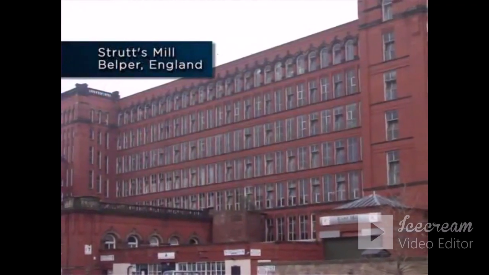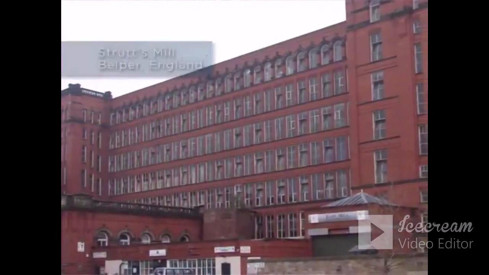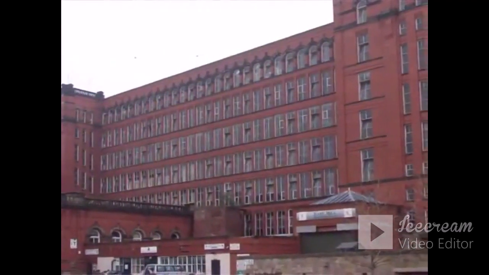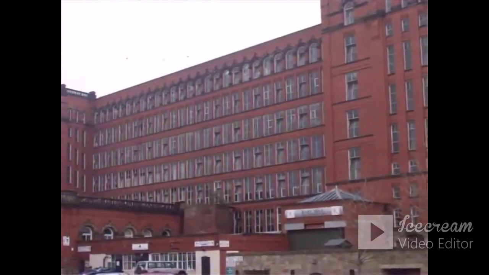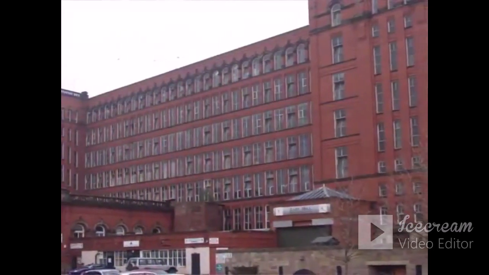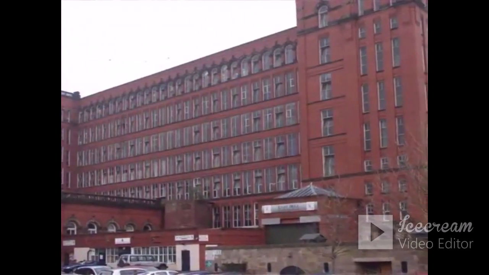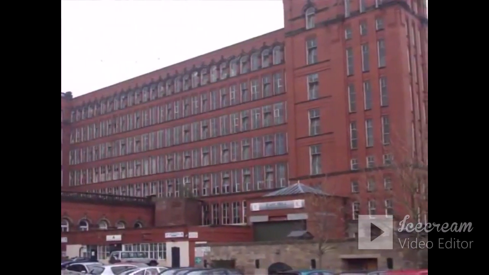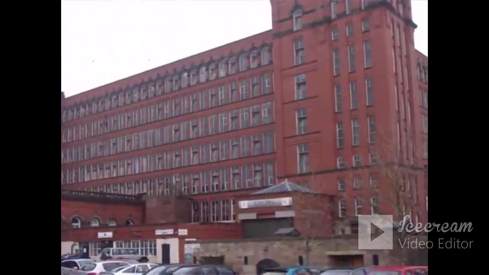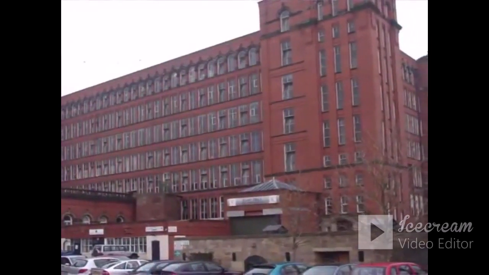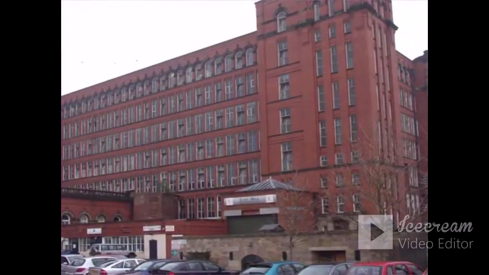This is Strutt's Mill in Belper, England. Looks like a typical early 19th century textile factory, but the design of this building incorporated a series of structural innovations that were anything but typical. During the Industrial Revolution, a critical need for fireproof construction motivated mill owners to experiment with iron construction.